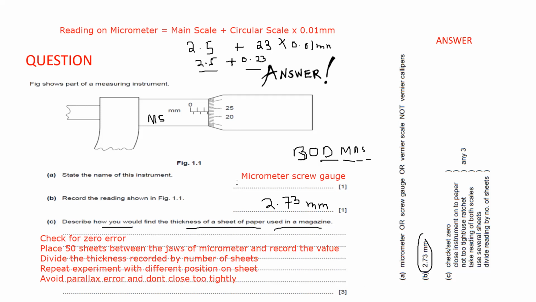It's a similar answer to what we have discussed, but in the last answer I did not mention do not close too tightly, because in the last answer it was a metal sheet. Metal sheets we are not able to deform easily, so their thickness will not change too much. But in case of paper, which is a soft material, it can easily deform. That's why we should not close it too tightly. Is it clear to everyone?